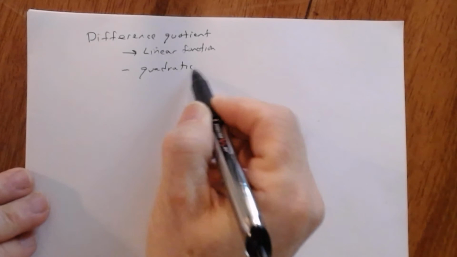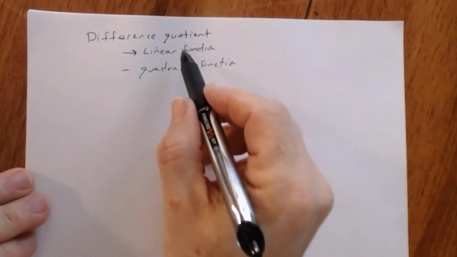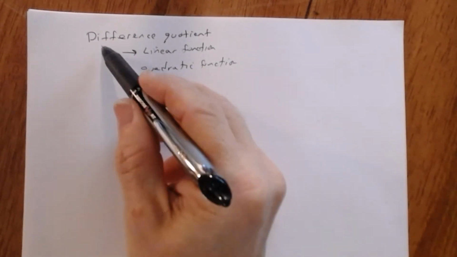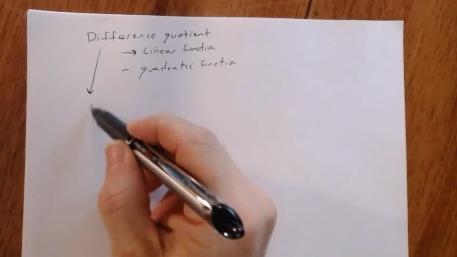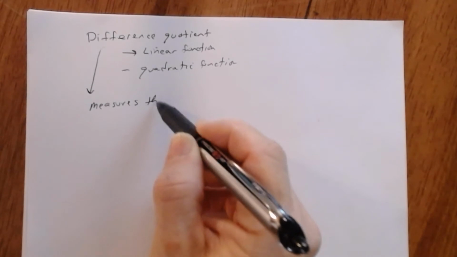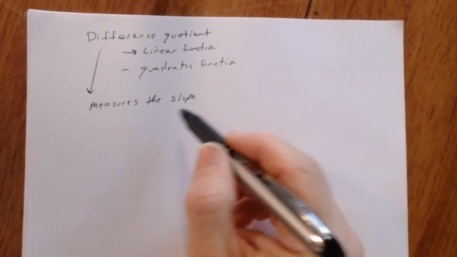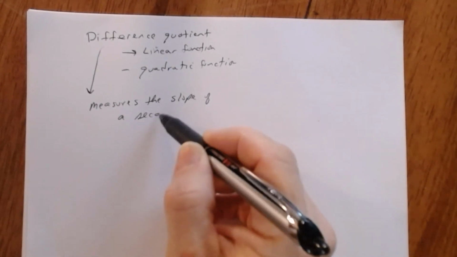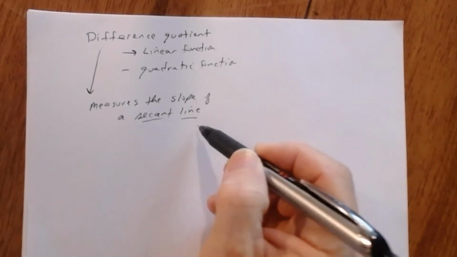All right, now when we talk about the difference quotient, the difference quotient just measures the slope of a secant line. That's what we define the difference quotient to be. It measures the slope of a secant line. Now you may say, what is a secant line?